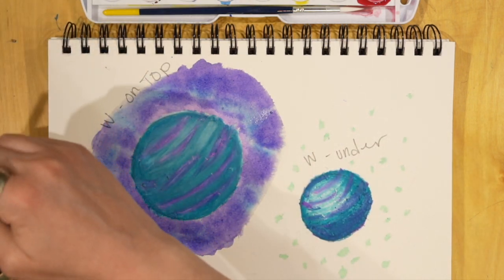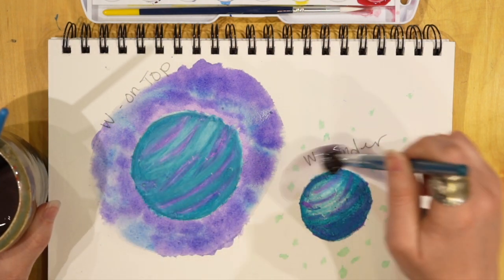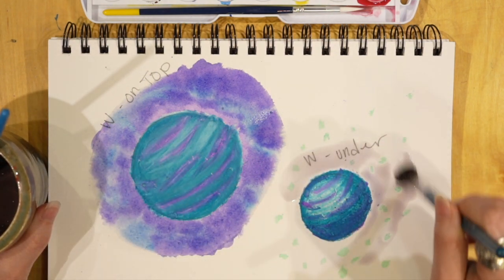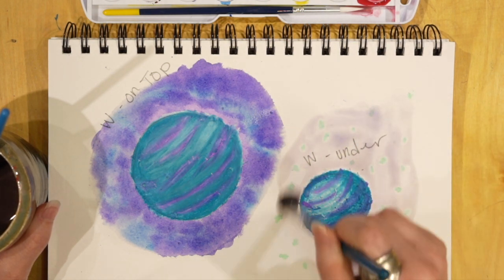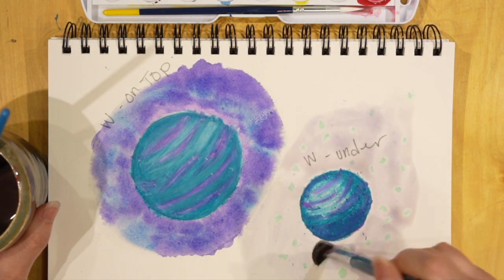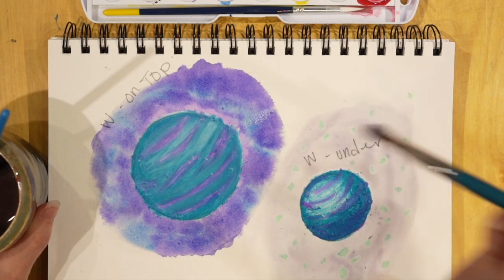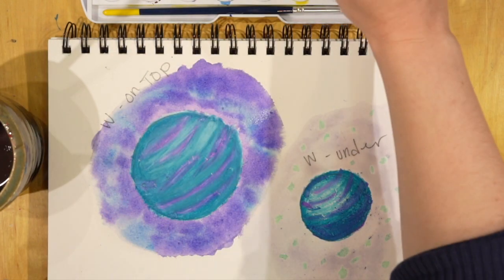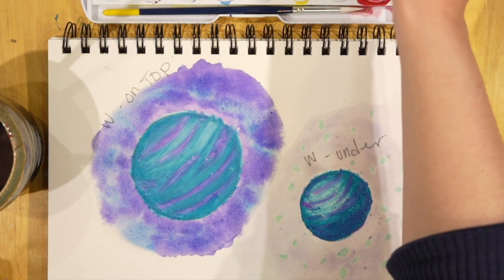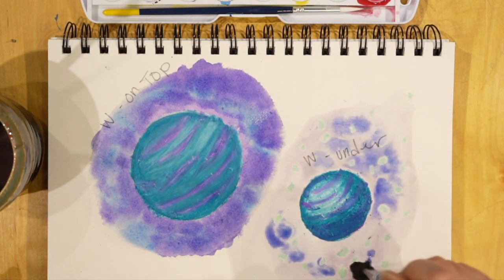Okay, so again, I'm gonna take my water, my random gross dirty water. Ooh, you can see it even more now. And I'm gonna go over all this area. Again, this is practice. While it's still wet, grab some thinned out color, whether it's blue or purple.